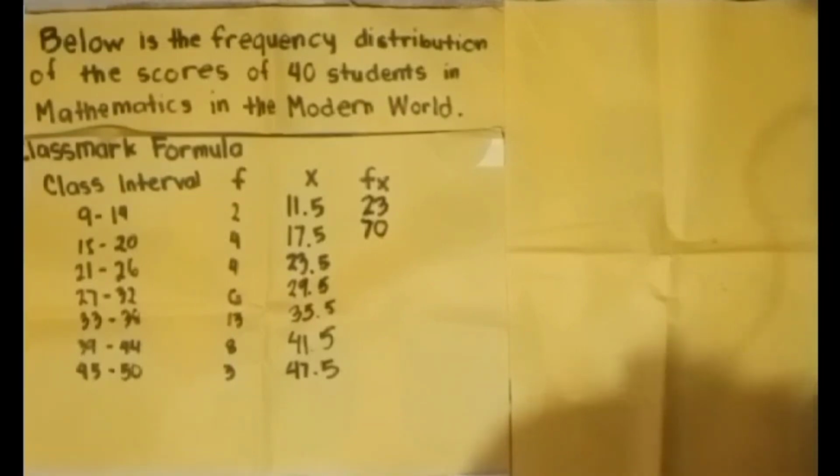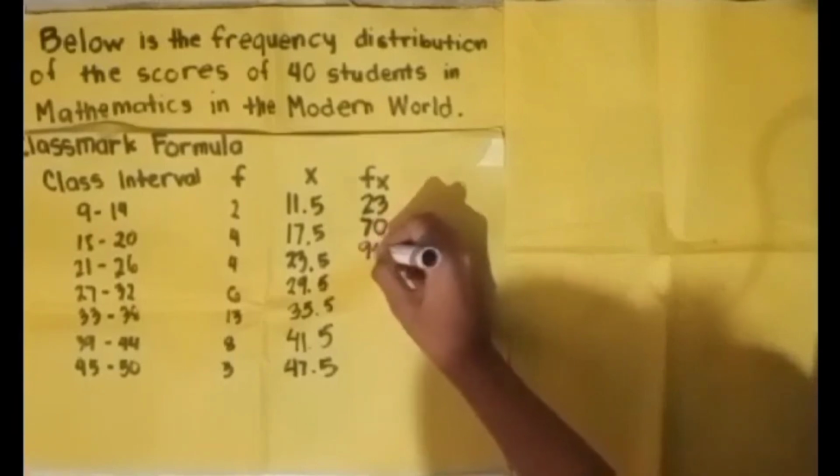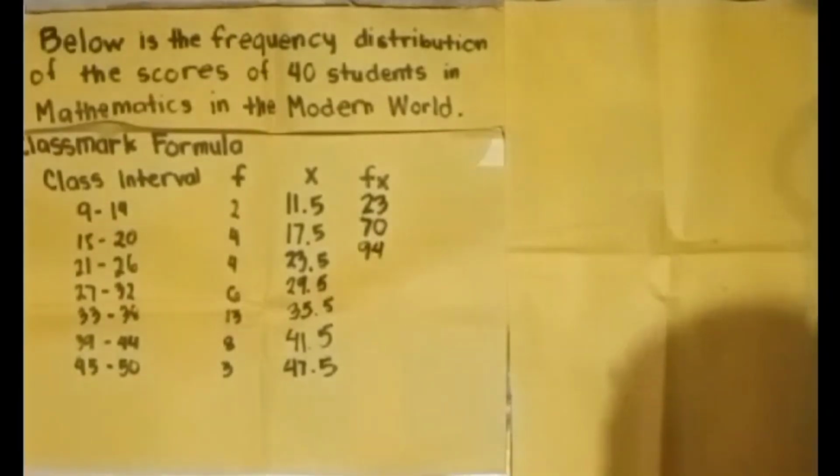Next is 4 times 23.5, the answer will be 94. Next is 29.5 times 6. The answer will be 177.